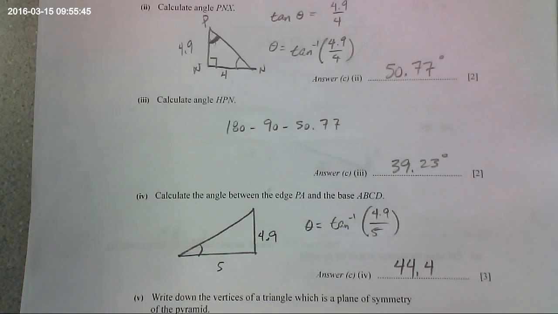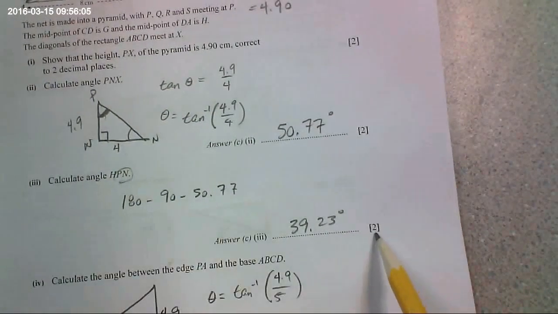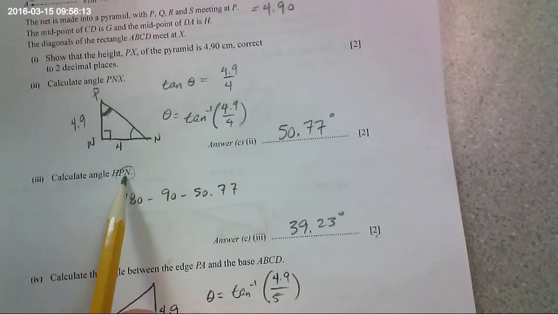Yes, sir? Why would you multiply by 2? Oh, I thought it said HPX. So this one should be double. Ah, that makes sense. That's why it's a 2-point problem. You see what I did wrong? Thank you. I didn't read it carefully. I assumed it was an X. Cardinal sin for Cambridge math problems.